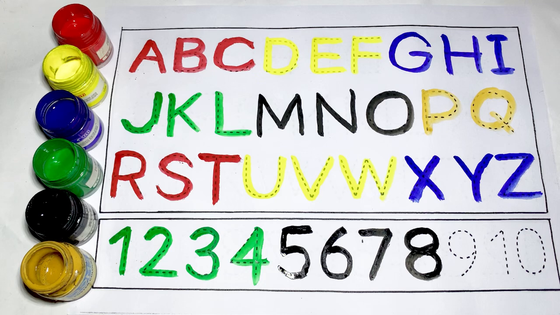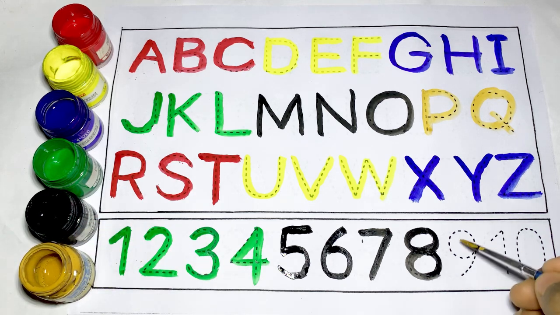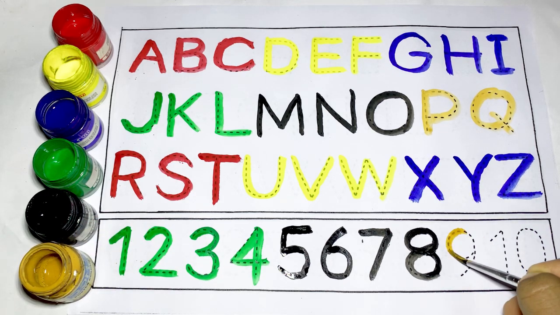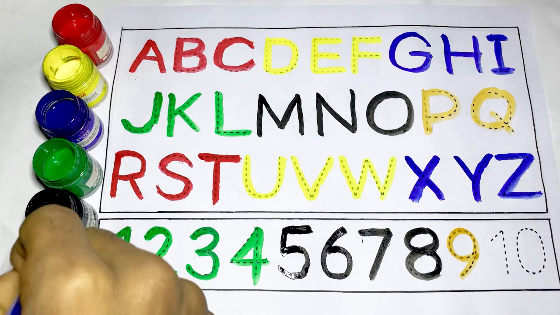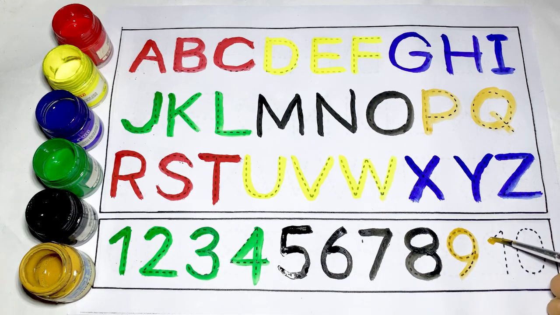Kids, next 9. The numbers of 9. And use yellow ochre color. N I N E, 9. Kids, again use yellow ochre color and draw 10. The numbers of 10. T E N, 10.